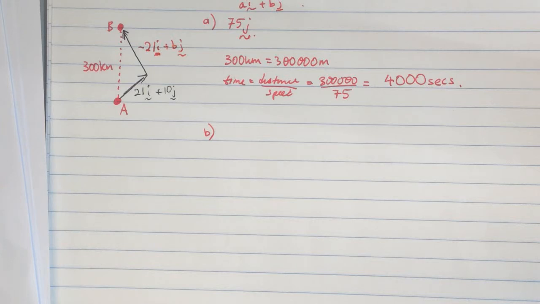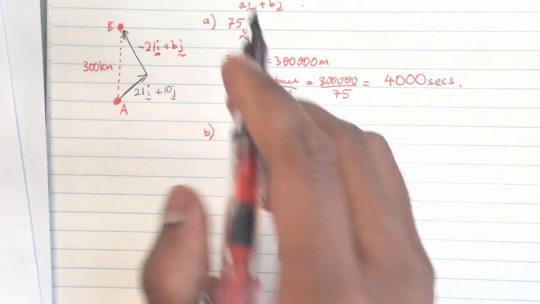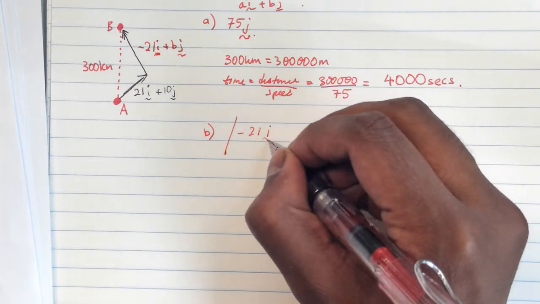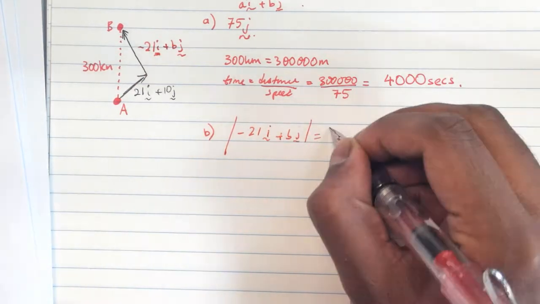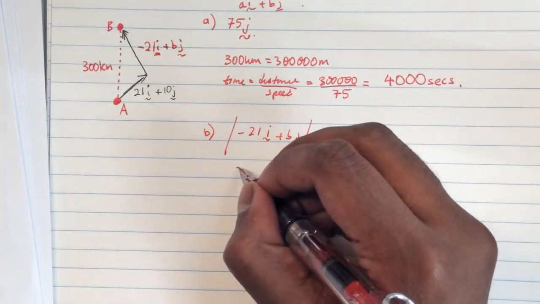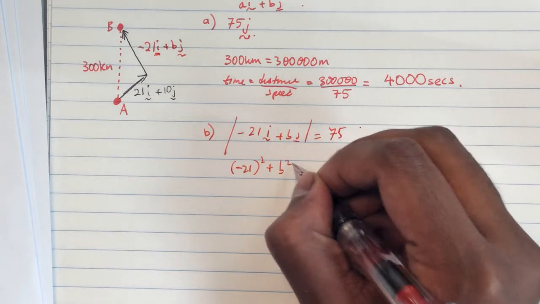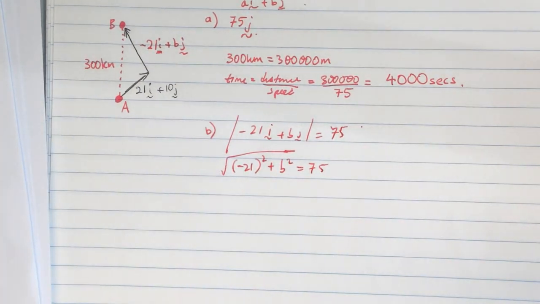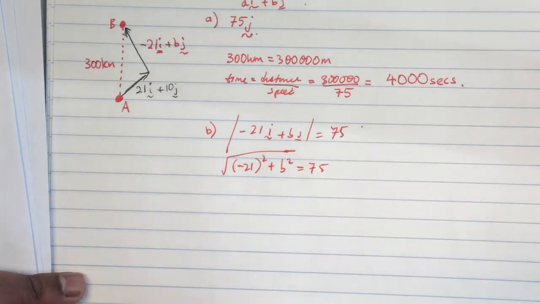Wasn't it just like 75 to 1? No, because 75 is the speed. So you are correct in that the magnitude of this is going to be 75. In other words, the square root of negative 21 squared plus b squared is going to give me 75. Now I do some algebraic manipulation, and I find that b can be a positive number or a negative number. So let's do that very quickly.